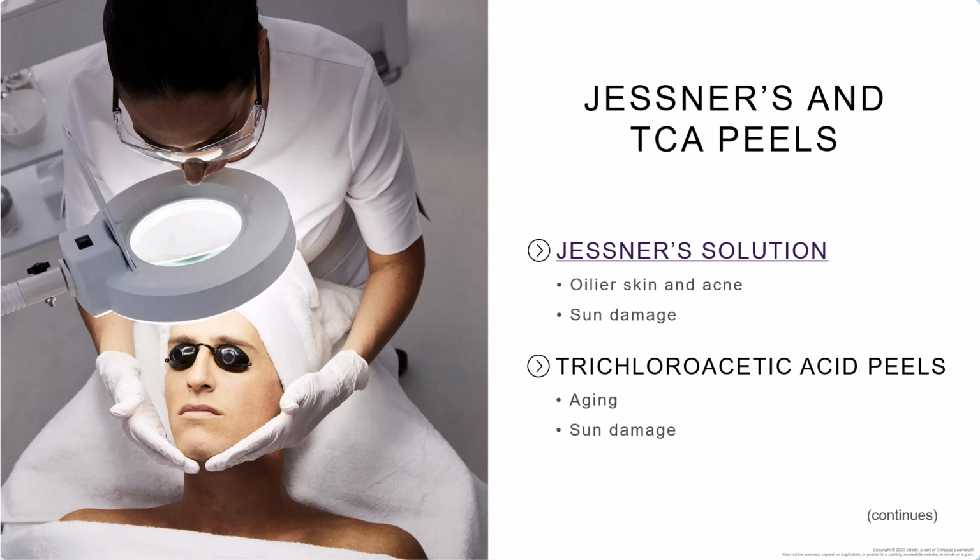Gesner's peels are primarily used on clients with oilier skin and acne, but are also used to address sun damage. The Gesner's solution is usually applied in several layers, once every 3 to 4 or more weeks. TCA peels are primarily used for clients experiencing aging and sun damage, and they're usually applied in several layers, once every 3 to 4 or more weeks.